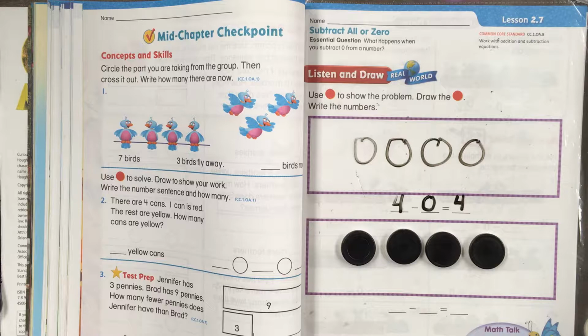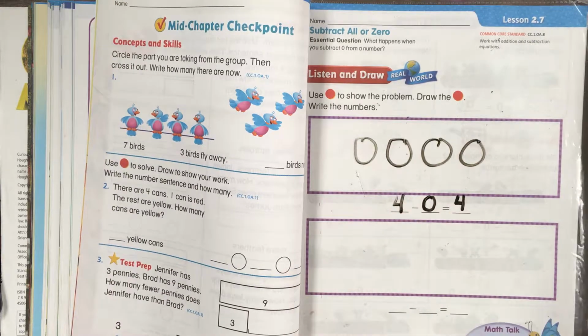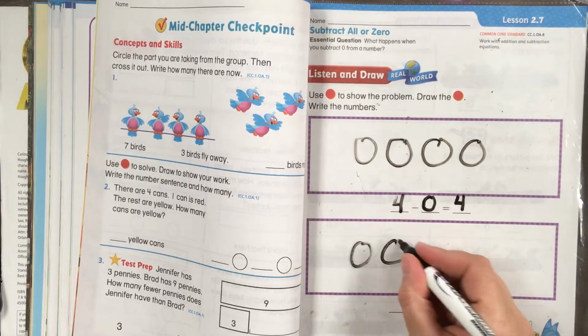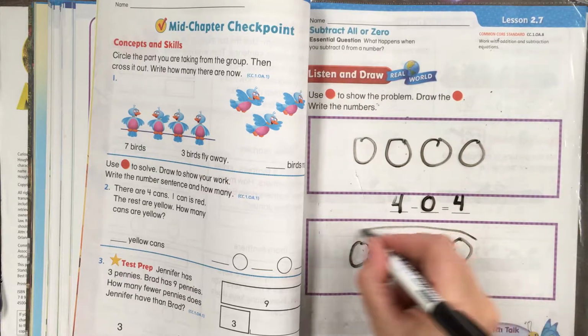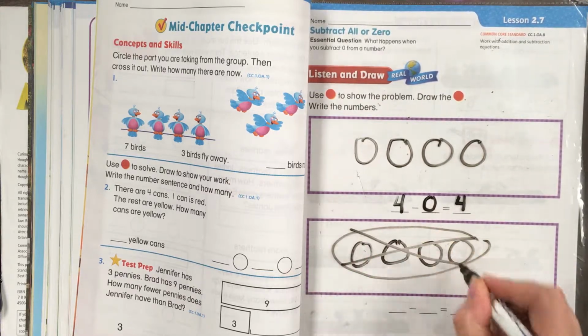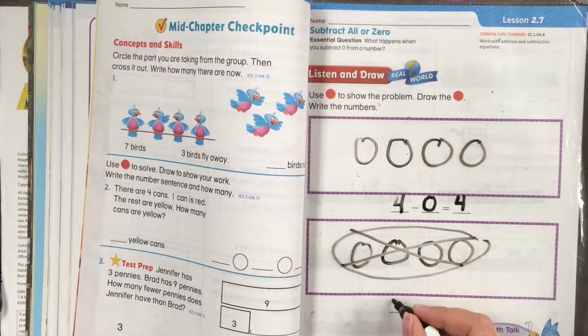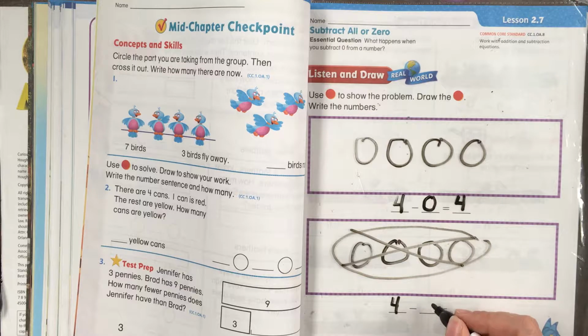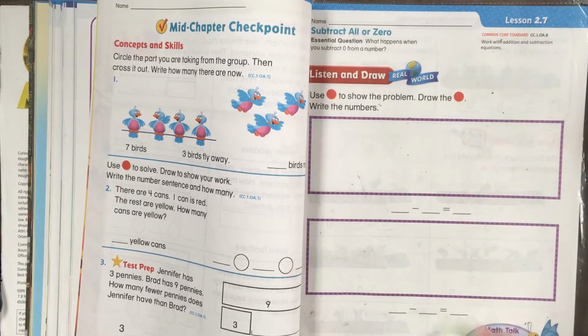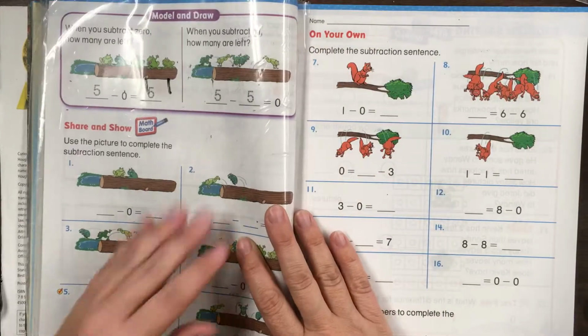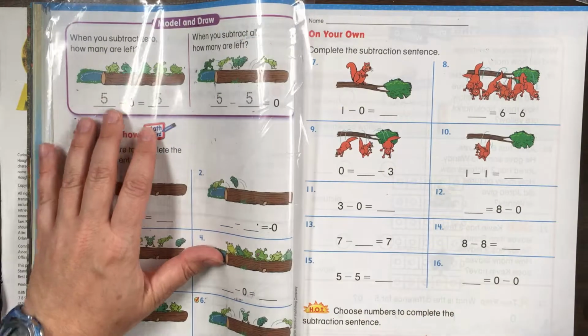4 toys are on the shelf. 4 toys are taken off. So let's draw that. 1, 2, 3, 4. And all 4 of them were taken off. How many did we start with? And then we took away how many? Which left us with how many? 0. None at all. All right, let's take a look at the next page.